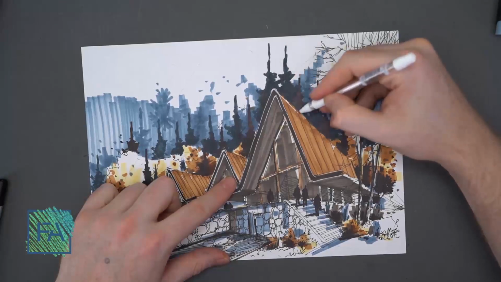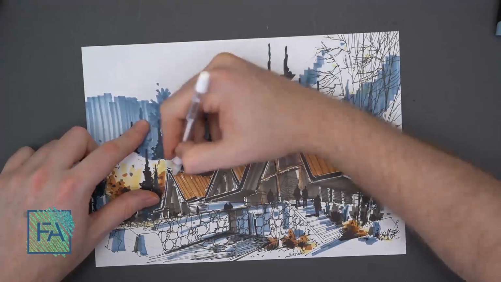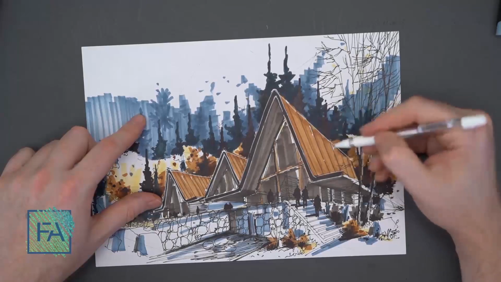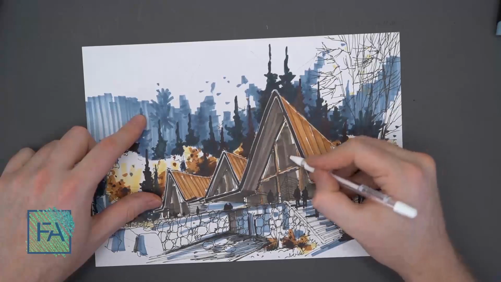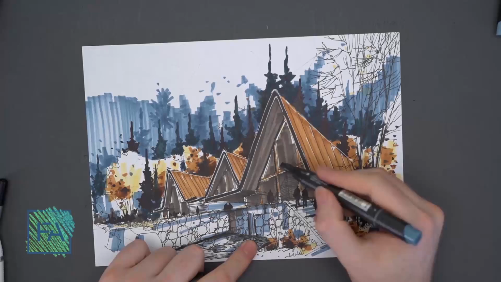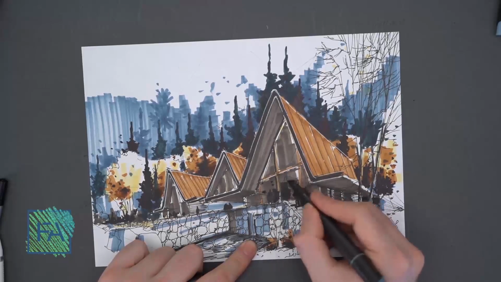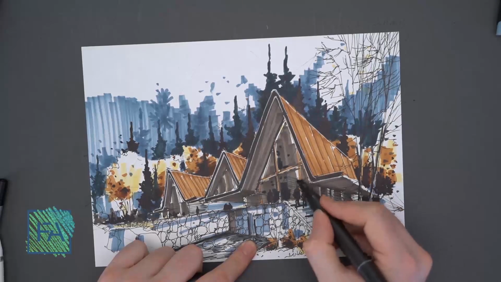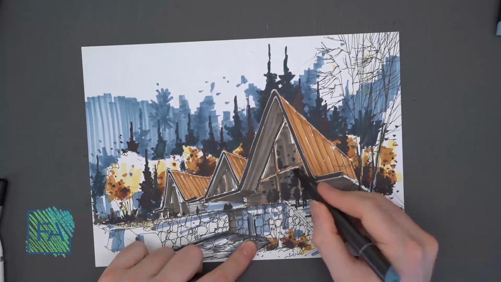We can have the white color for this edge at the top also. Again here and here. Even on the surface, I can add some white lines. Don't forget the window also. Add some reflections on the window of the trees that we did. So don't forget to add some details inside the window and reflection.